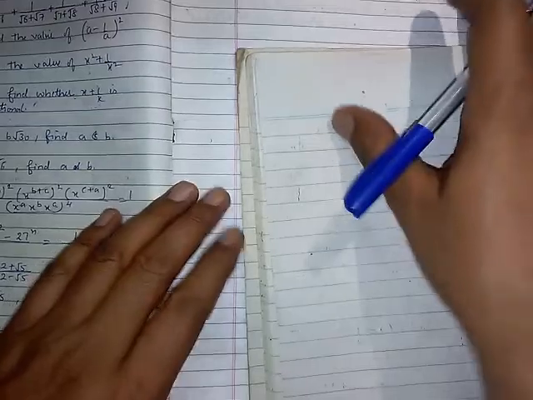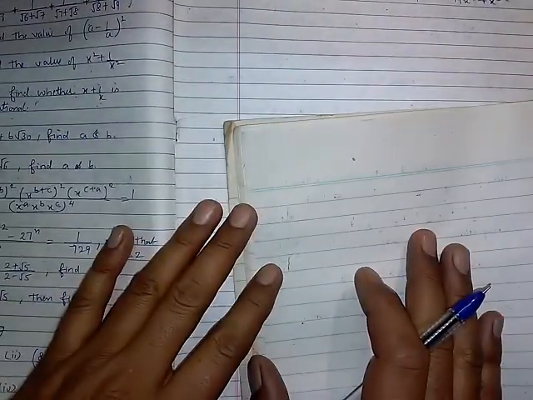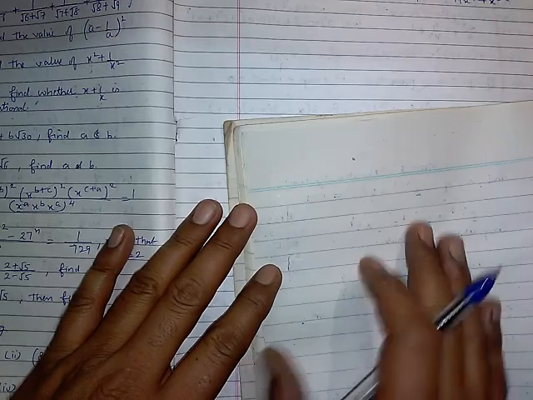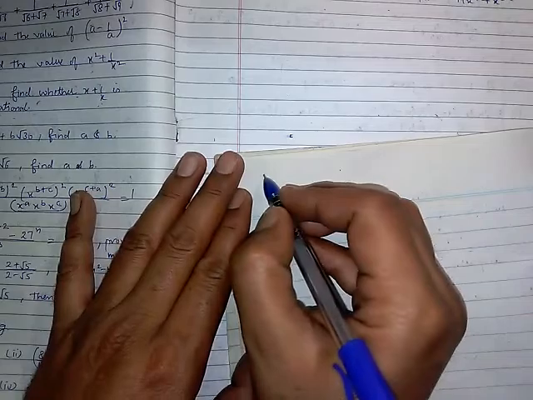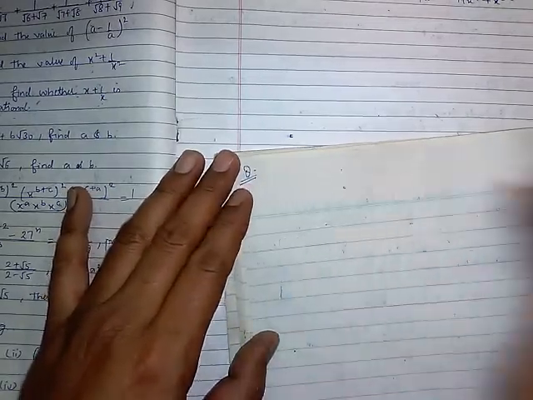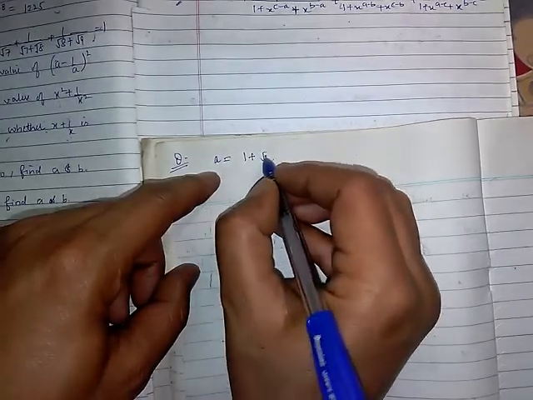Okay, let's move to another part similar to this. So now in the same part, suppose you are given a is equal to 1 plus root 2.